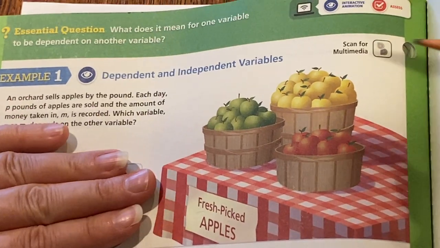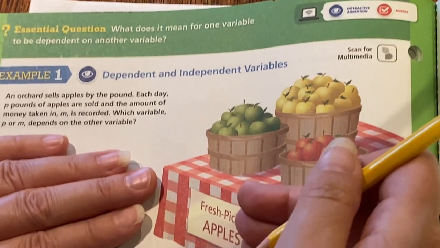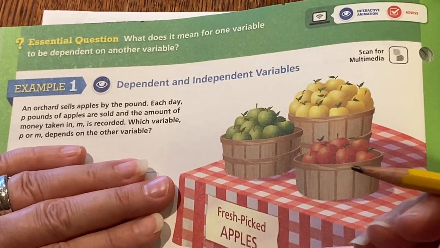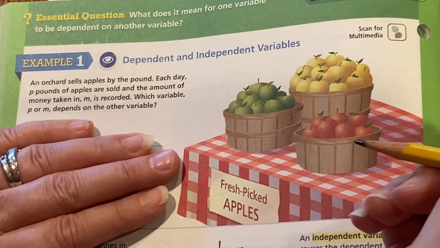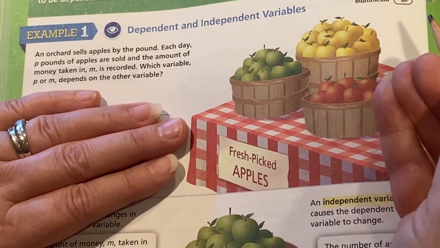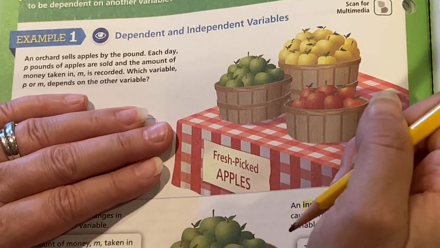So let's think about this. We've got pounds of apples, and we've got the amount of money made selling the apples. So which would you say was dependent on the other? You'd sell more apples if you made more money, or you'd make more money if you sold more apples?